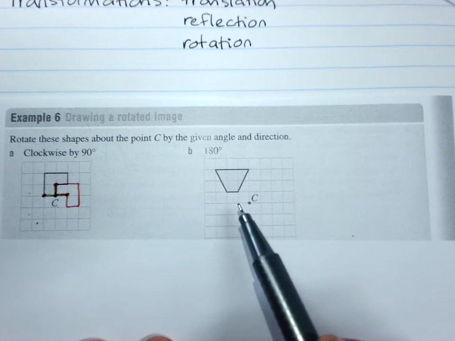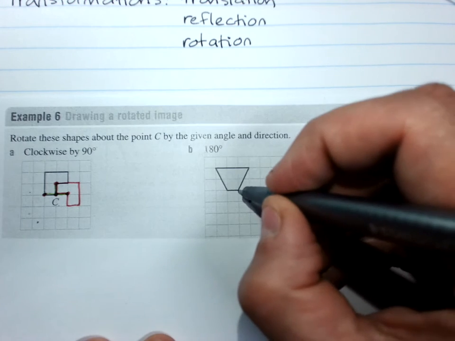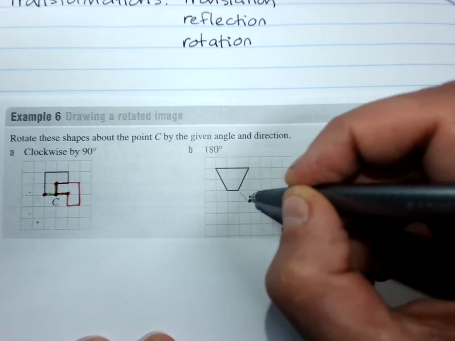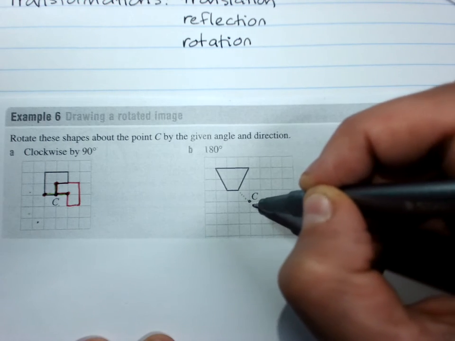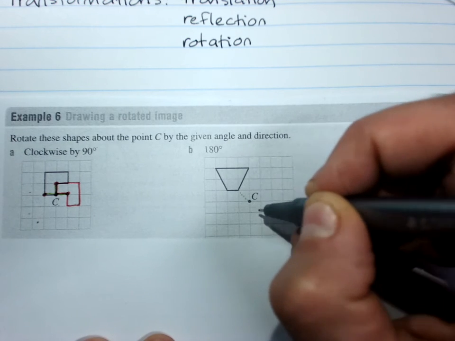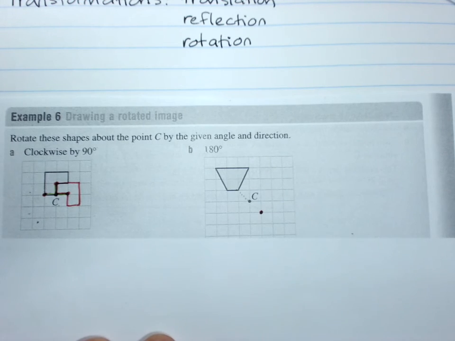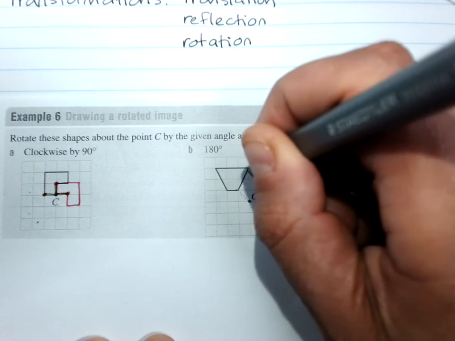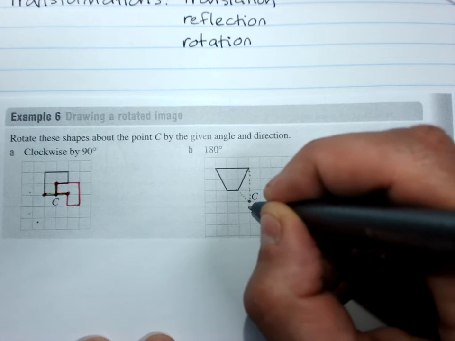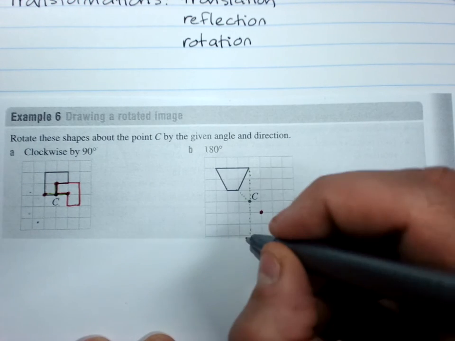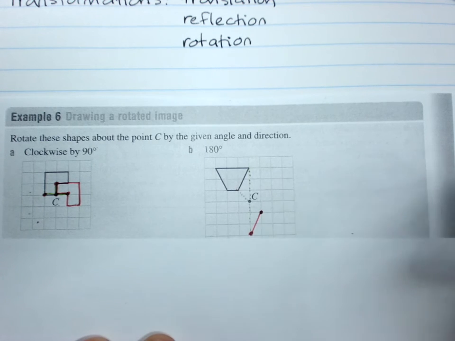Sometimes C isn't in the shape, and that means every point you're going to go straight to C, and that says 180 degrees, so 180 degrees around from that, and that was one diagonal. We want one diagonal. This point ends up here. This point here goes straight to C, 3 units, 180 degrees around, 3 units, that point ends up there. Were those 2 points touching? Yes, they were. These 2 points should be touching.